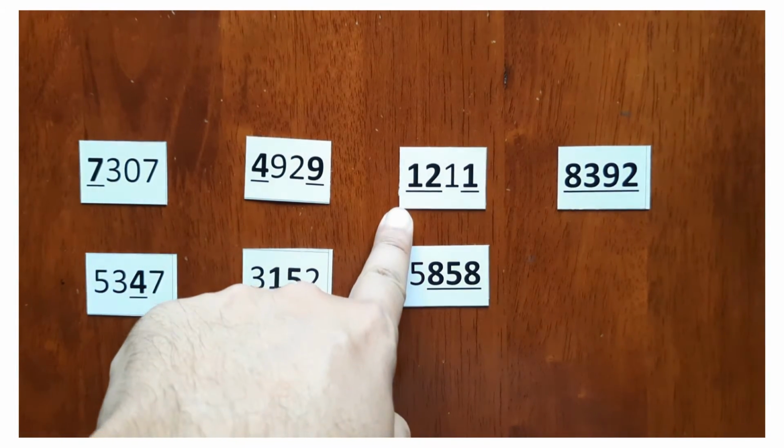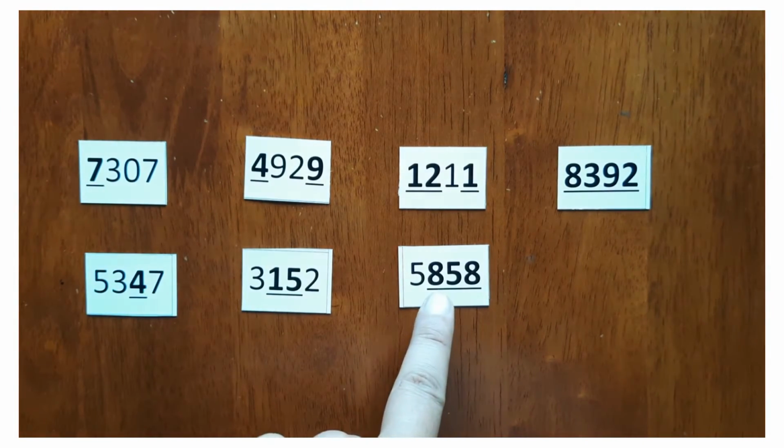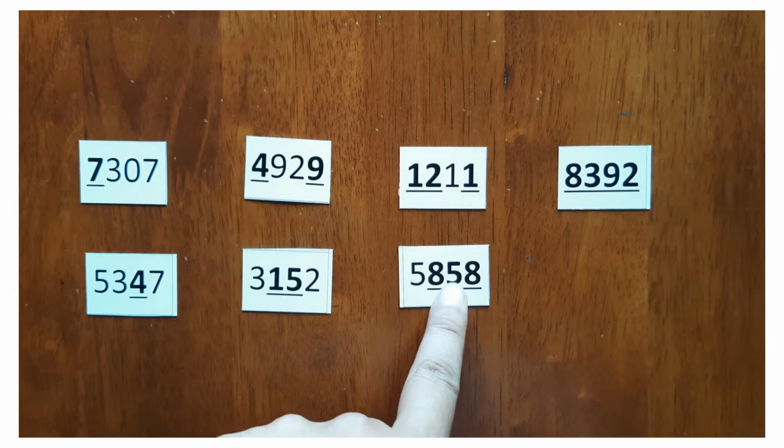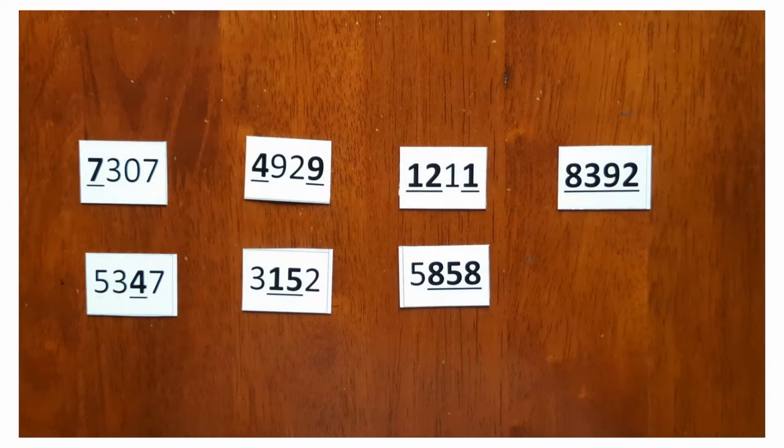Here you have 3 digits highlighted, thousands, hundreds and units, and in this case hundreds, tens and units, and here you have all the 4 digits highlighted. So what it means is the hierarchy which is underlined can be moved forward by that many spaces.